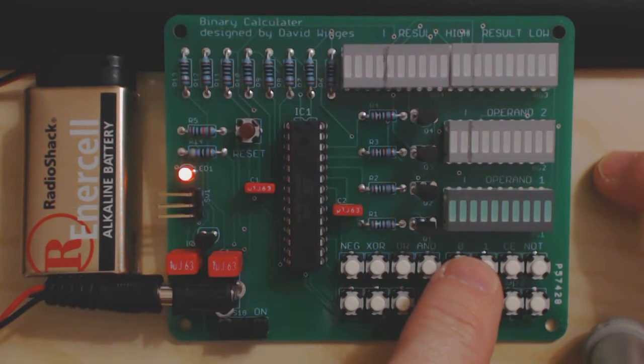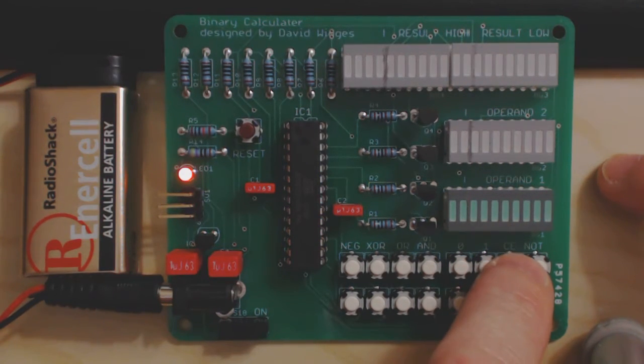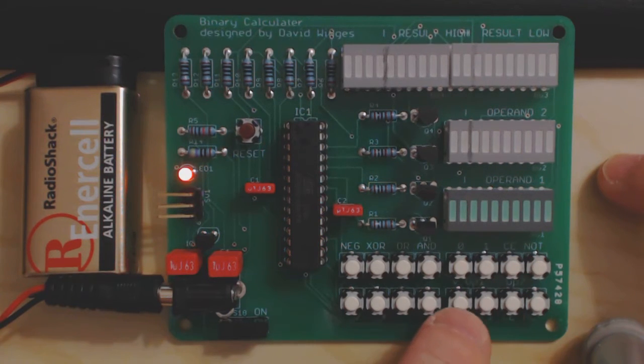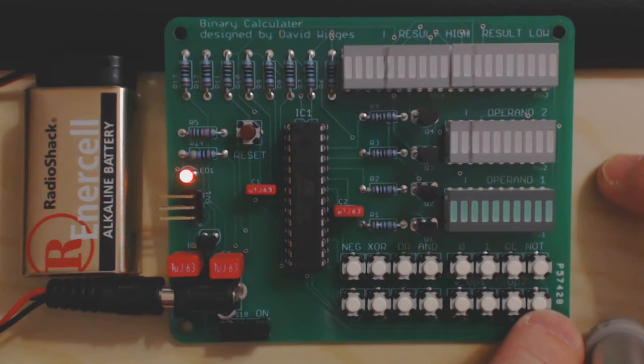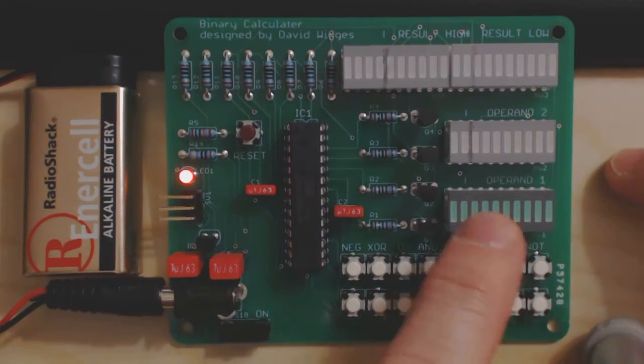Over here I have the operand 2 entries on these 3 buttons. This is for 0, this is for 1, and that's to clear the operand 2 entry. And the same buttons down here for operand 1. This button in the corner is all clear, and this button is a not, which is just a 1's complement. It inverses all the bits in the result.